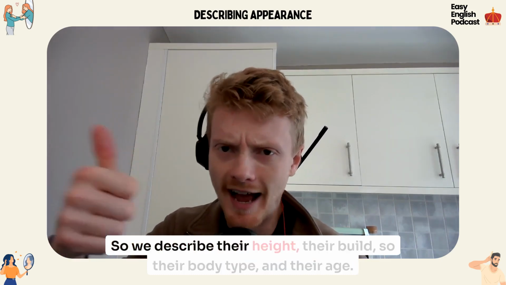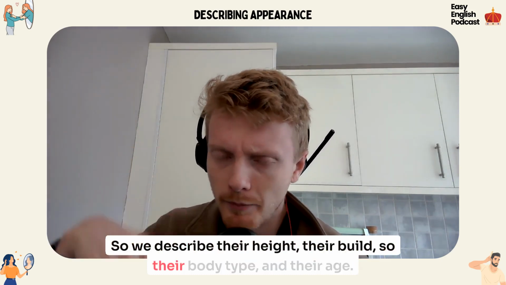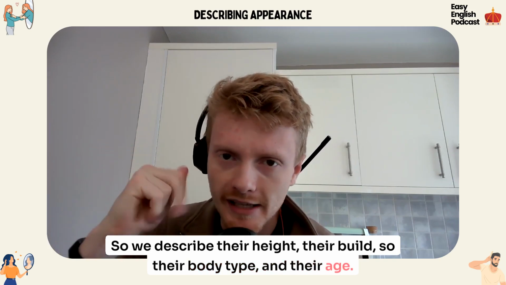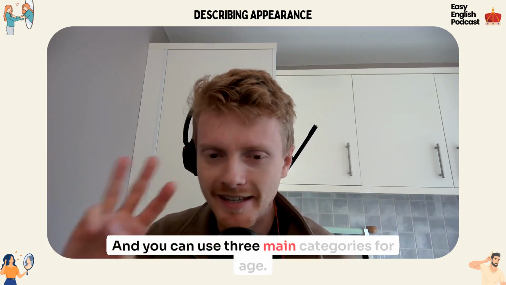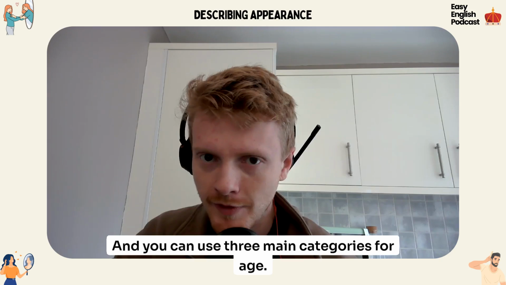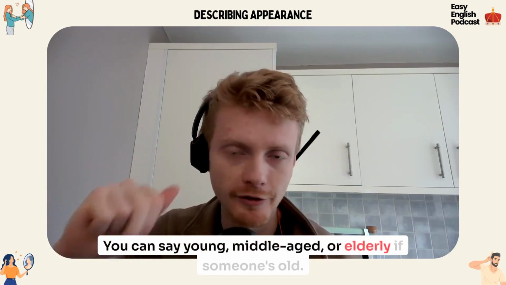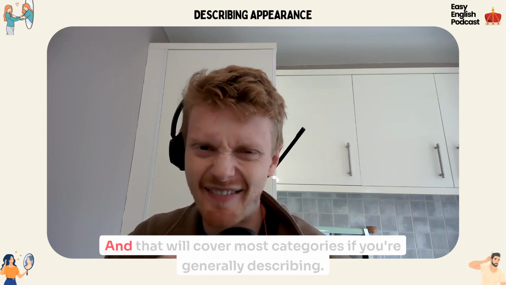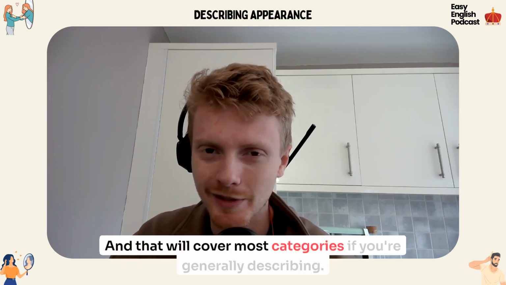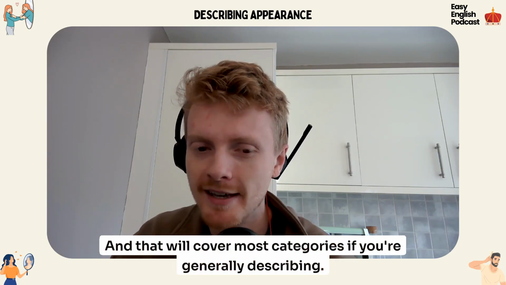And finally, with general appearance, we often talk about age. So we describe their height, their build, so their body type, and their age. And you can use 3 main categories for age. You can say young, middle-aged, or elderly if someone's old. And that will cover most categories if you're generally describing.